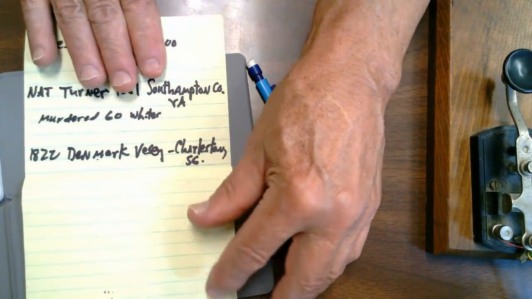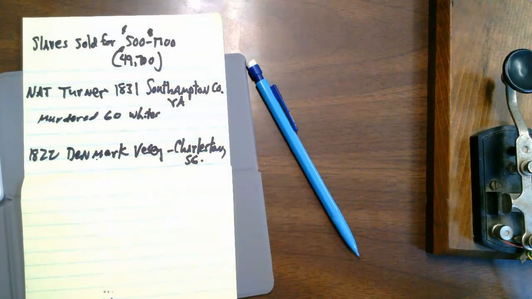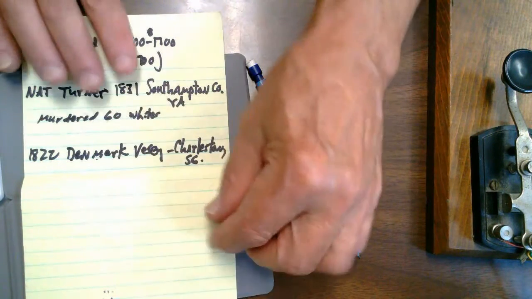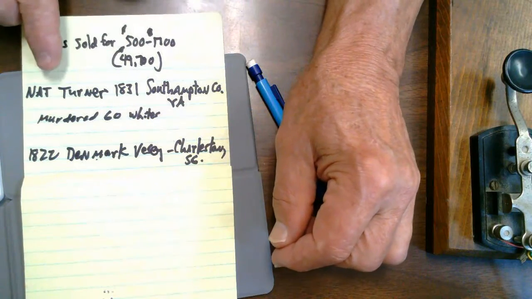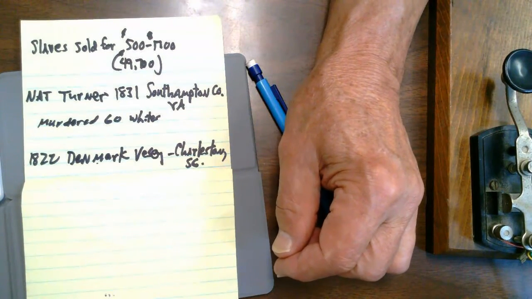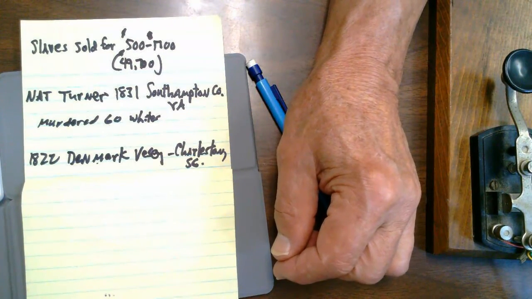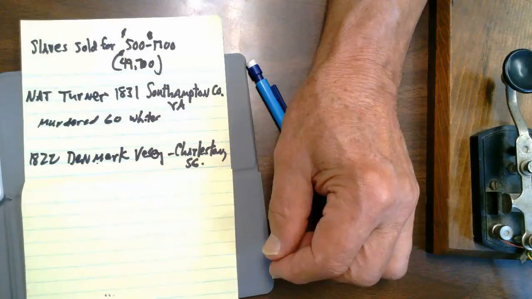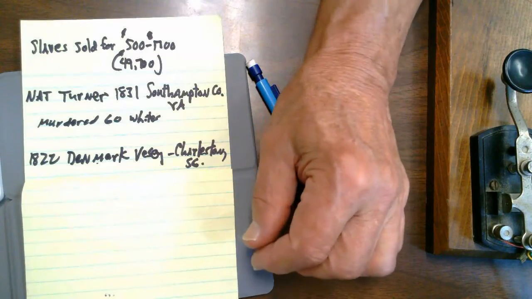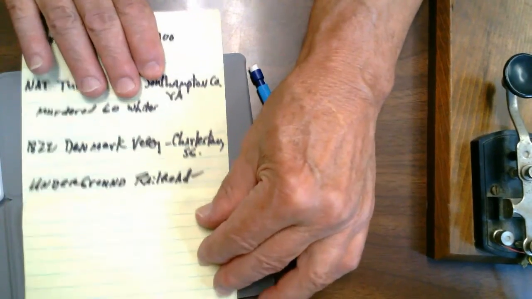Another slave uprising took place in 1822 with Denmark Vesey, which is so very odd because Denmark Vesey had won his freedom in a lottery, but he staged a slave revolt, and the plans were discovered, and Denmark Vesey and a number of others were summarily executed. Never did tell you about Nat Turner. All of those individuals involved with Nat Turner and himself were eventually caught, and they were all beheaded. Their heads were placed upon fence posts.